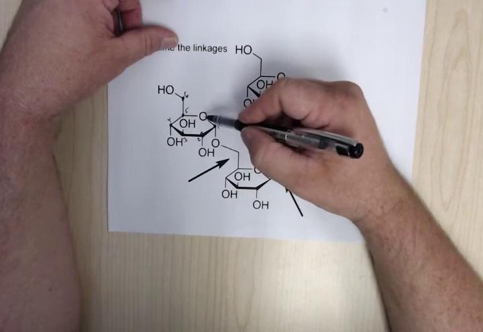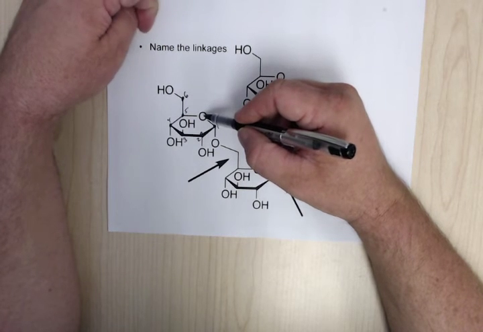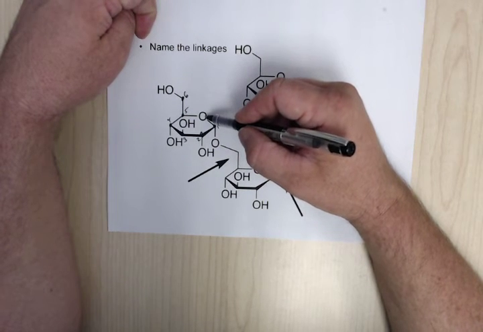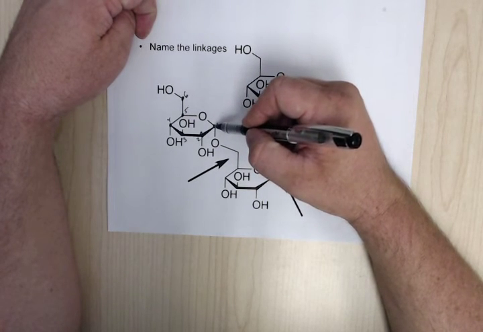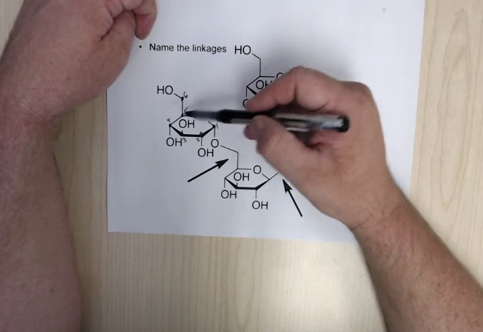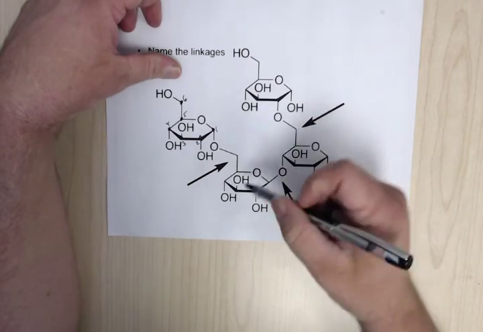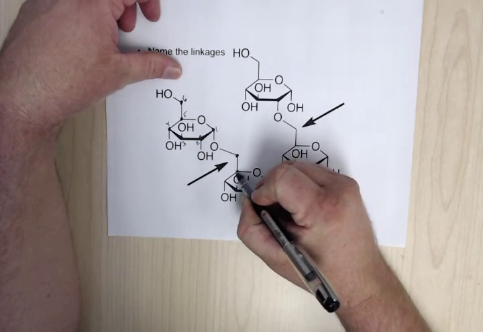Now if you get to this point and you're at 2, you don't count the oxygen. If you get here to 2 and something's wrong, you've probably forgotten to count this one or this carbon. And so they're going to be like this.